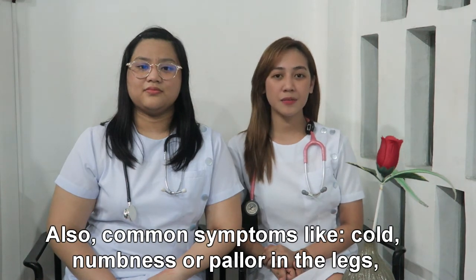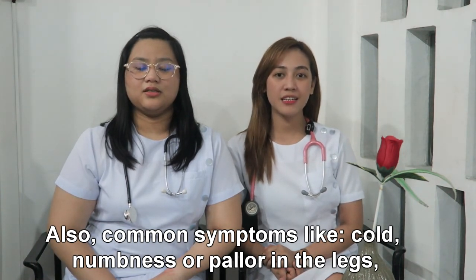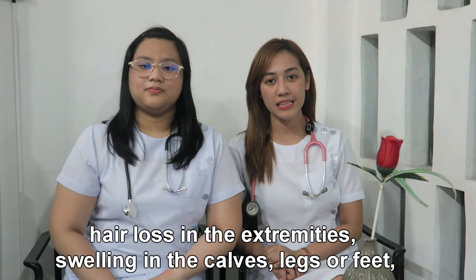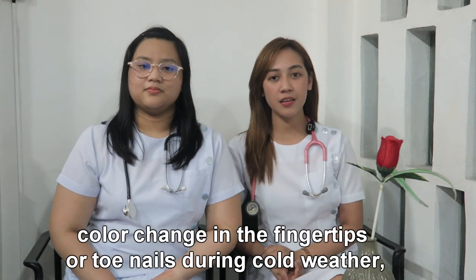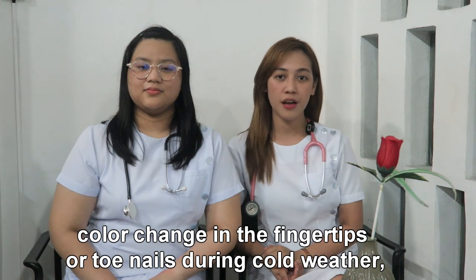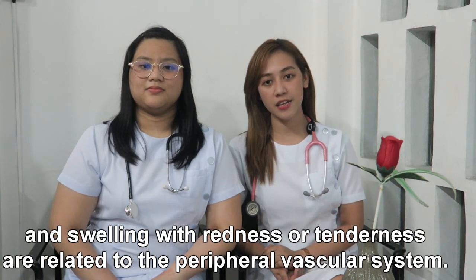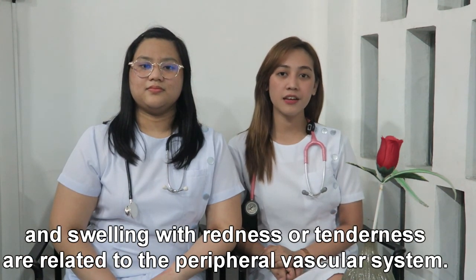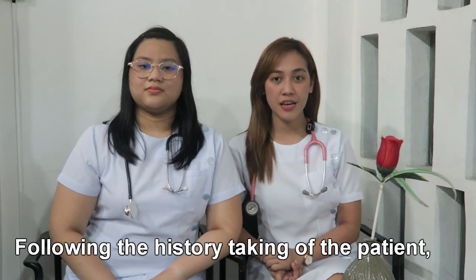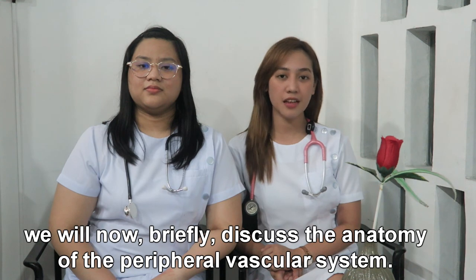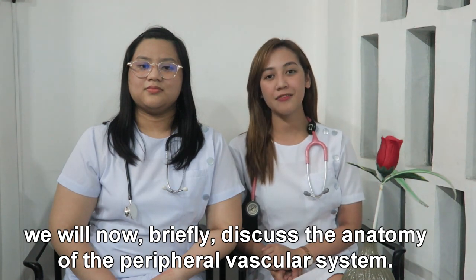Also, common symptoms like cold, numbness, pallor in the legs, hair loss in the extremities, swelling in calves, legs, or feet, color change in fingertips or toenails during cold weather, and swelling with tenderness and redness are also related to the peripheral vascular system. Following the history taking of the patient, we will now briefly discuss the anatomy of the peripheral vascular system.